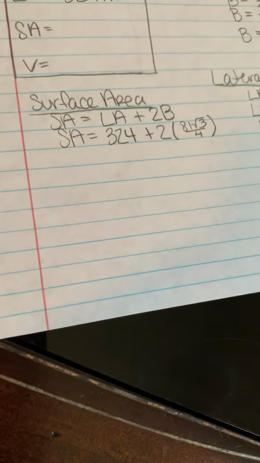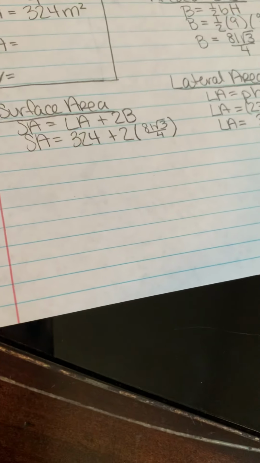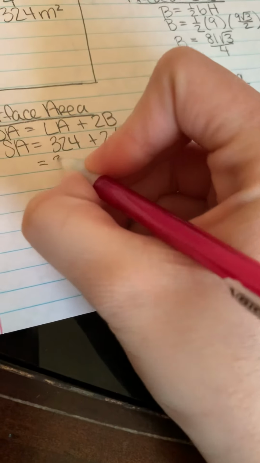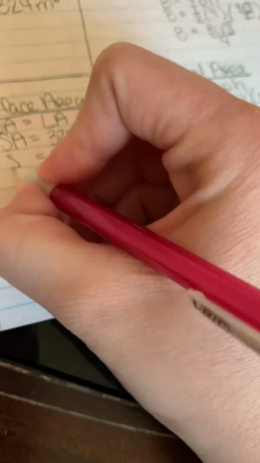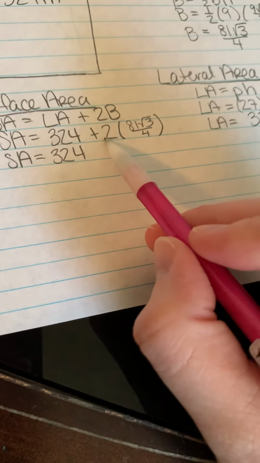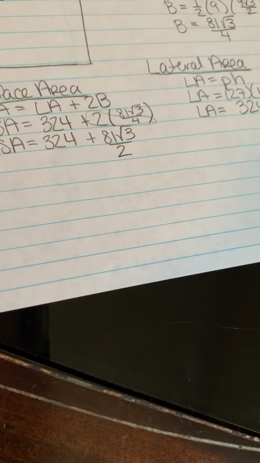Now the biggest thing here is just going to be simplifying. So first, I'm going to simplify. And so I could multiply 2 times 81, but also you could see that 2 divided by 4 could simplify right away, which would leave me with 81 square root of 3 divided by 2.